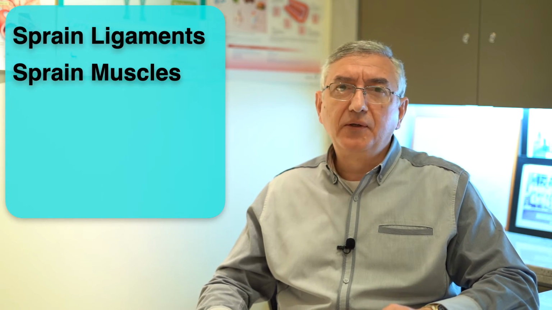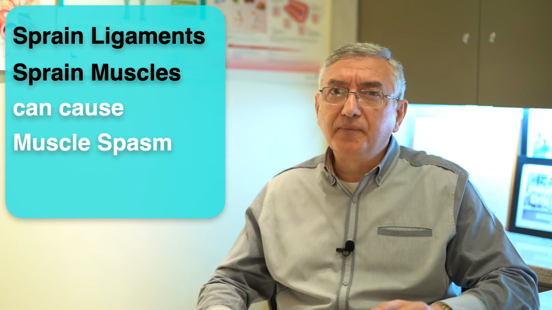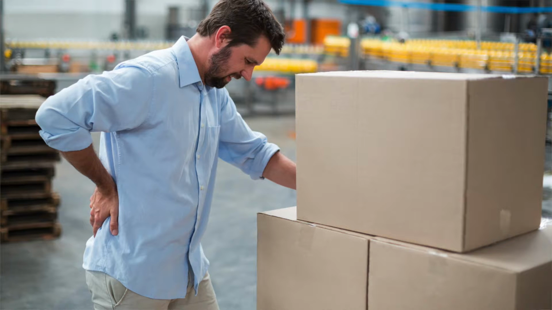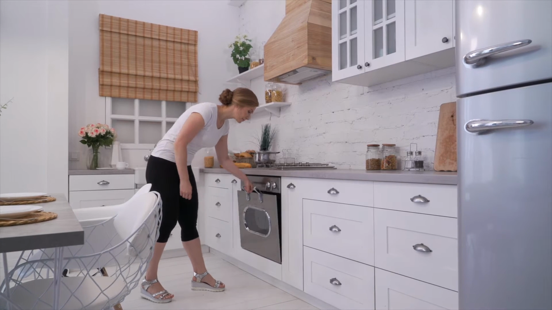So what are the causes of low back pain? The most common one is the sprain in the ligaments or in the muscles, which can cause muscle spasm. Normally it happens after heavy lifting or a sudden wrong movement.